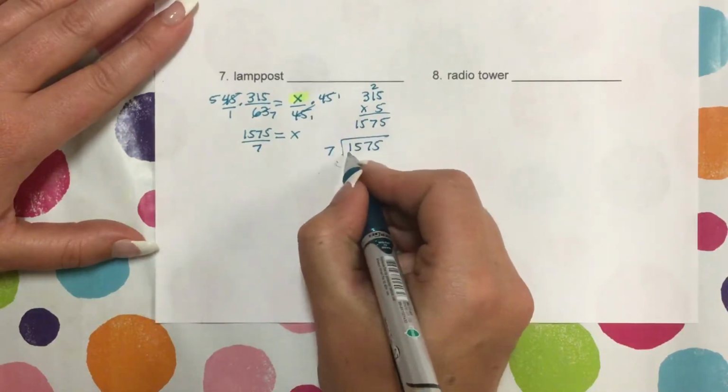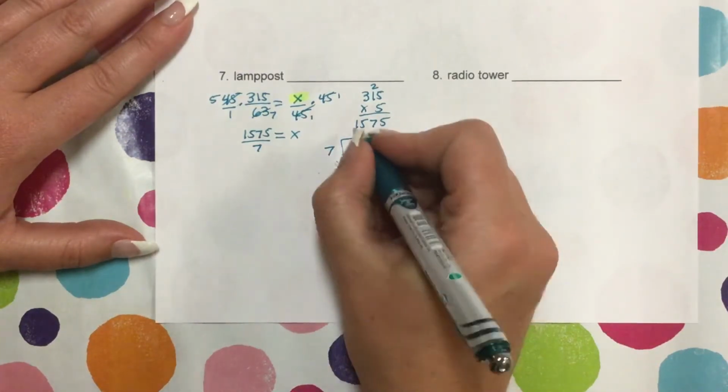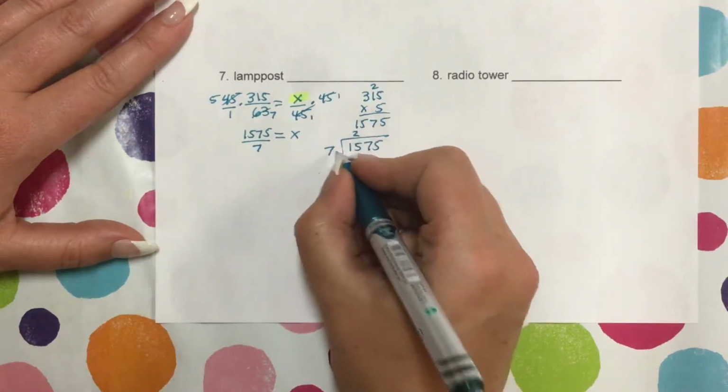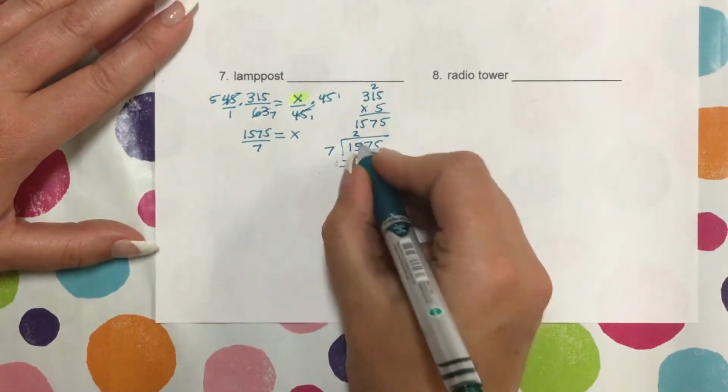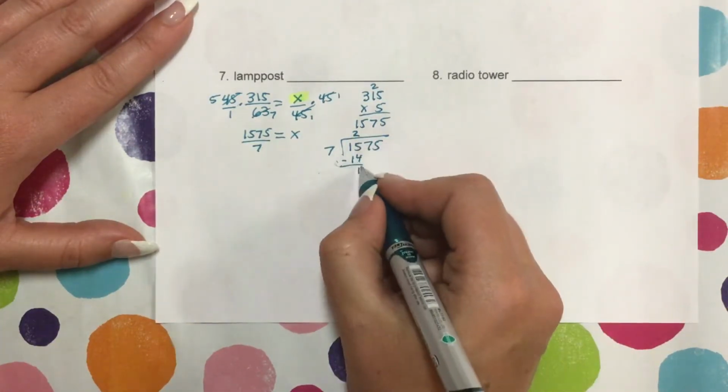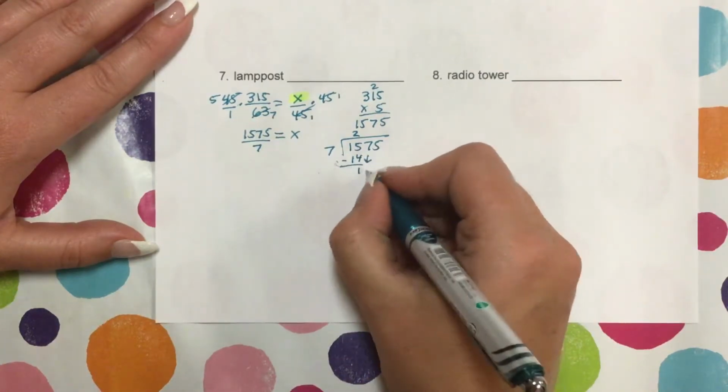Okay, 7 does not go into 1, but it does go into 15. It goes in 2 times. 2 times 7 is 14. When I subtract, there's 5, take away 4 is 1. I drop down the 7.